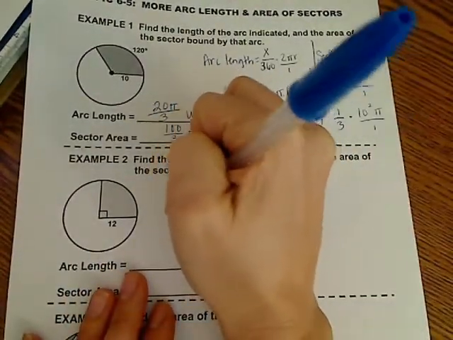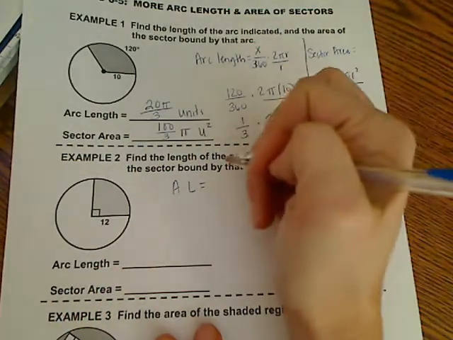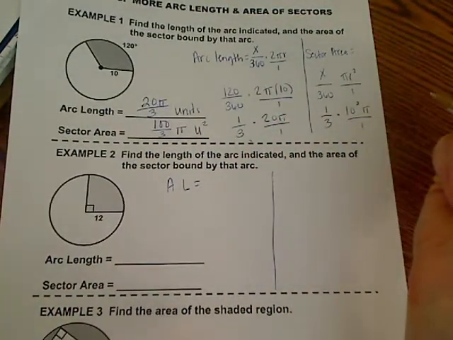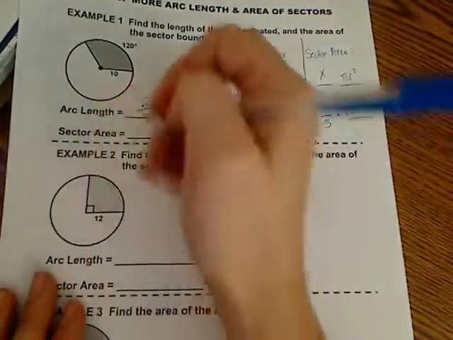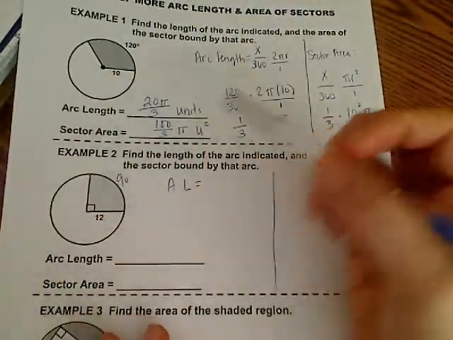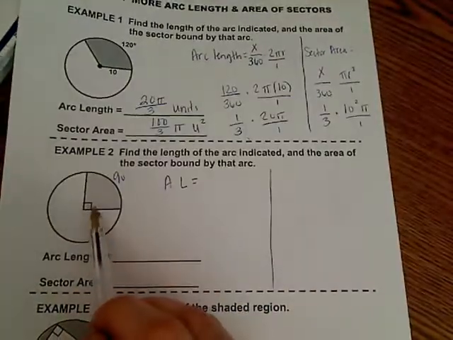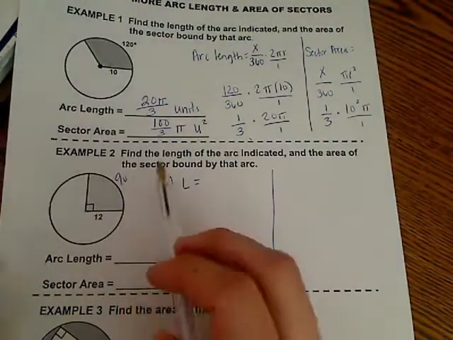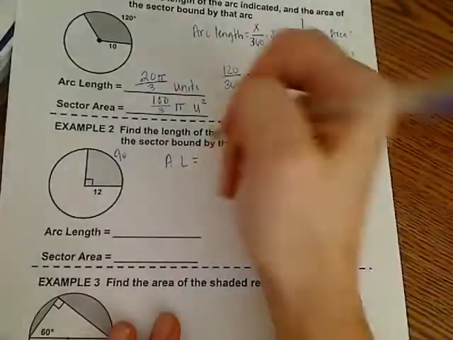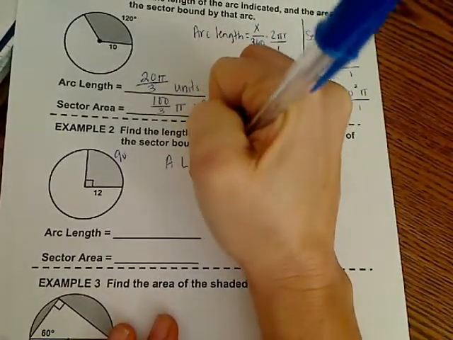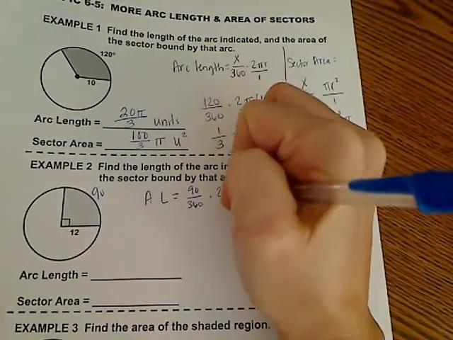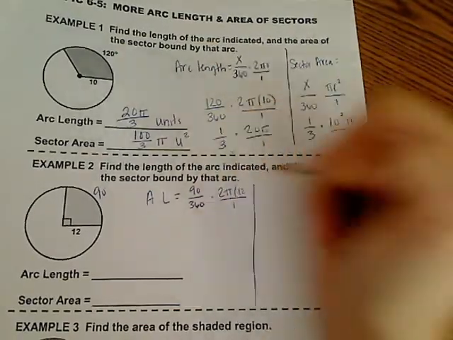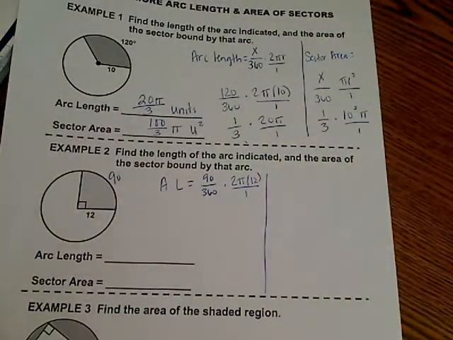I'm going to put AL for arc length. Now for this one, it doesn't have the degree. It says find the length of the arc indicated. Oh, it does have the degree right there, 90 degrees. Just kidding. All right, so we've got arc length because the central angle is the exact same thing as this arc, right? They're equal. So we've got 90 over 360, just using this formula above here, times 2 pi r, and my radius is 12. Just put that over 1.